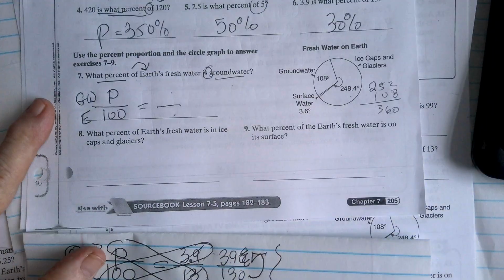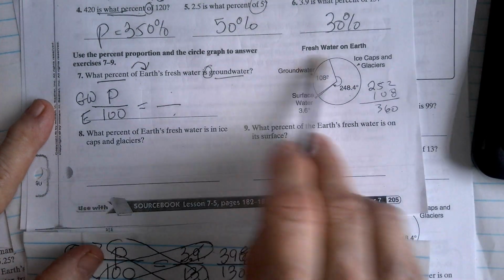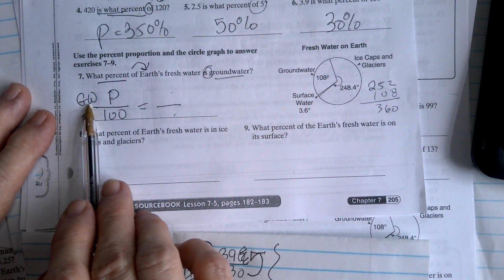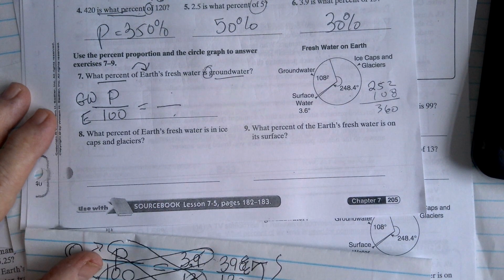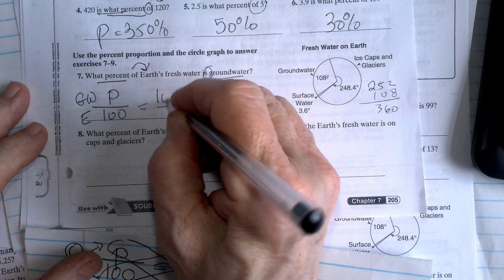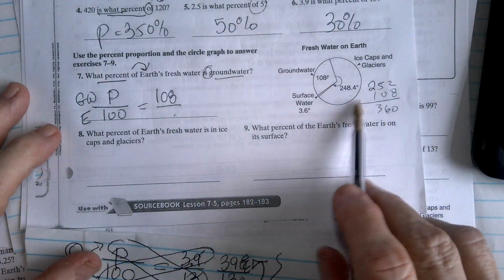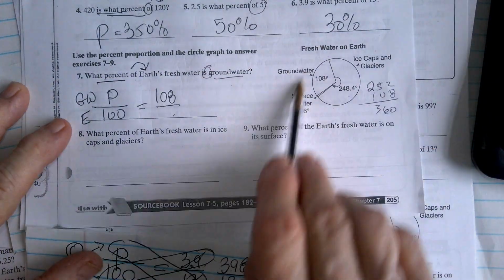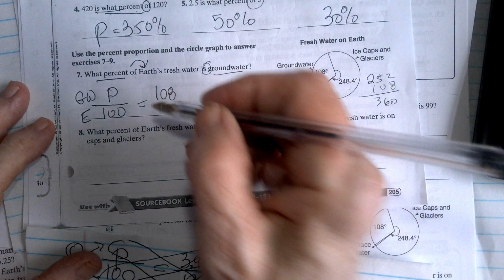So we can use our degrees. How many degrees of the Earth's water is groundwater? 108. So the 108 goes here, out of 360.